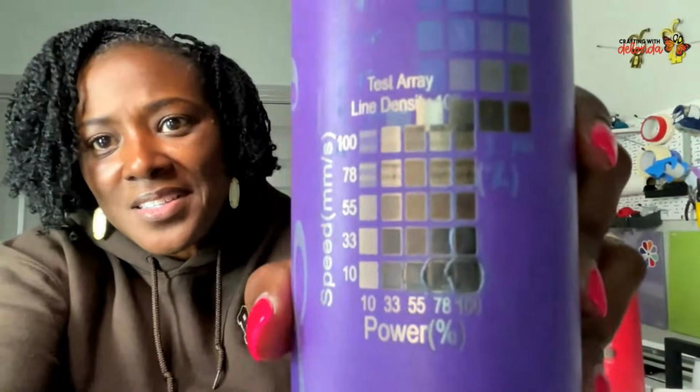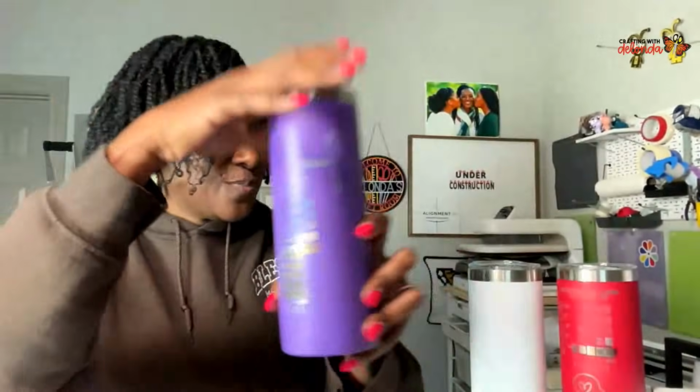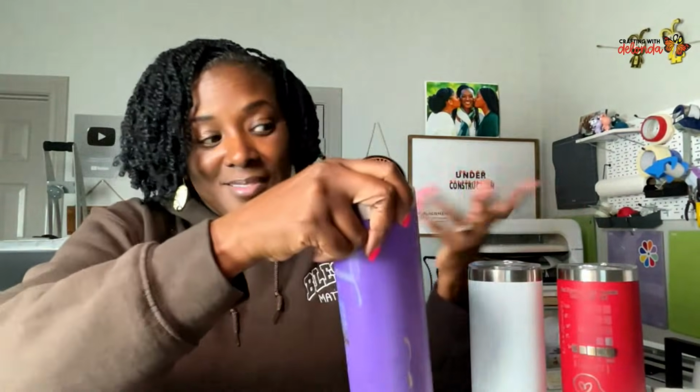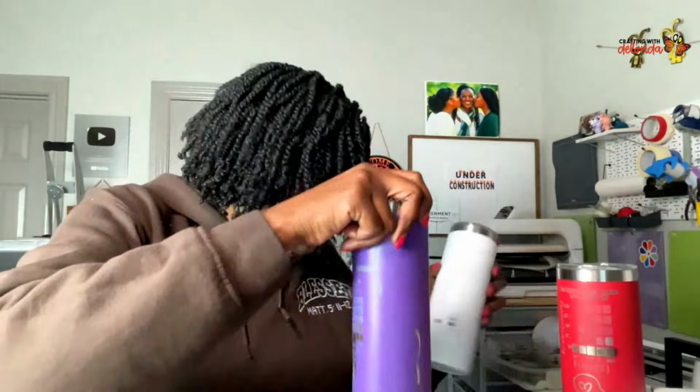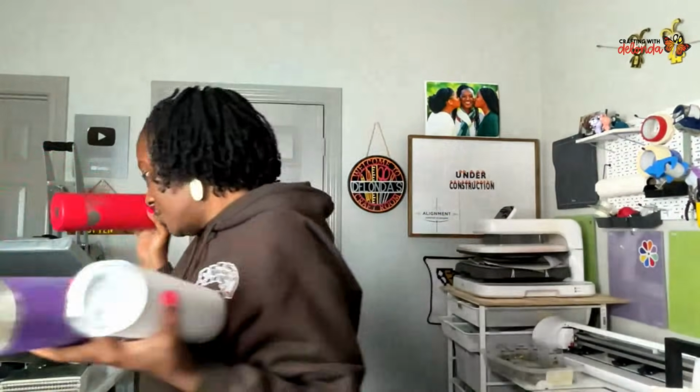So then here's this one. I just went over it. I went overboard. But do your test arrays to make sure before you mess up a tumbler. So now I keep these because they're not gonna know what to use. I think that's the right setting. Looks good so far.